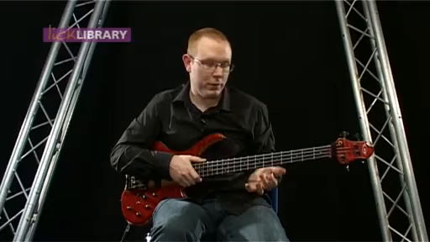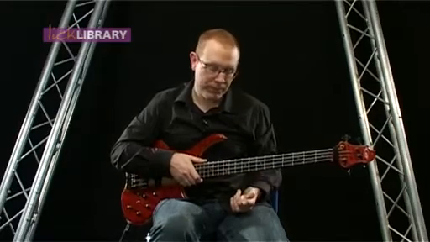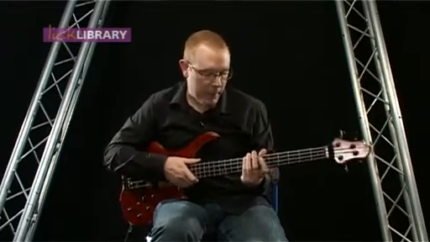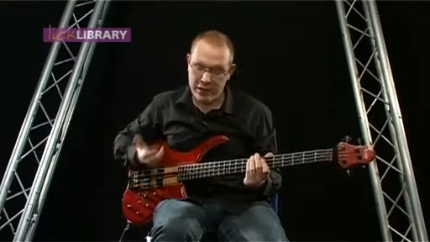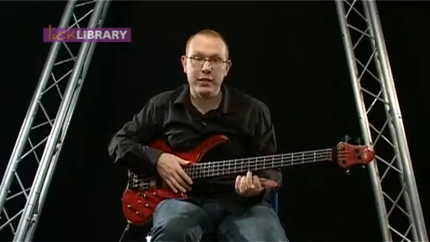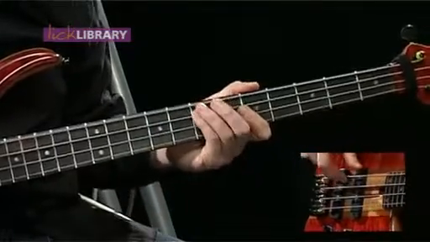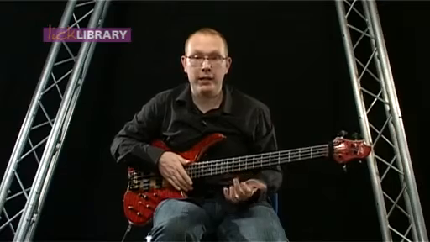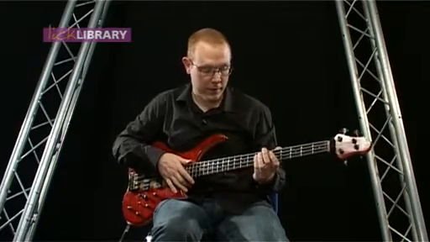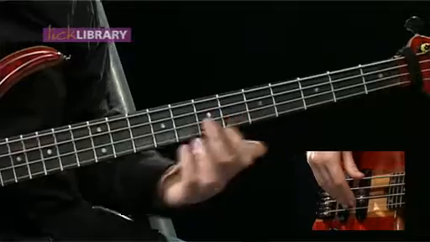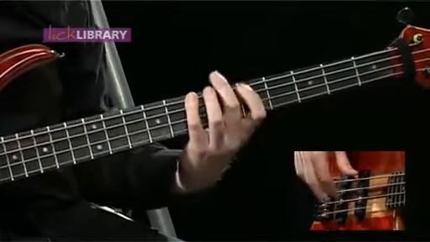Okay, so that's a rock groove in the E minor pentatonic scale. Just to look briefly at what I played there, the whole exercise was really just based on an octave and root figure. And I played 2 16th note fills. I used a box shape for the first one.